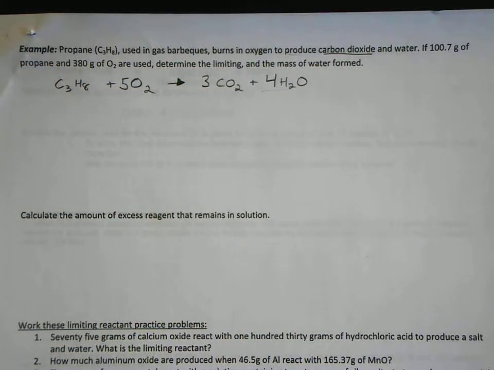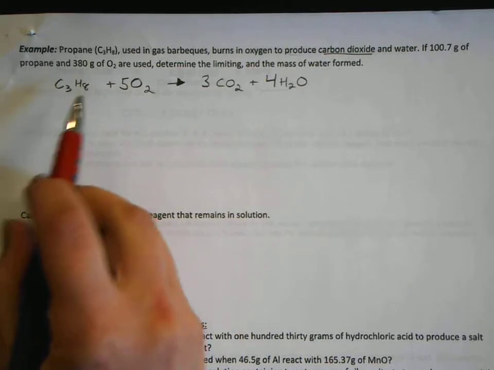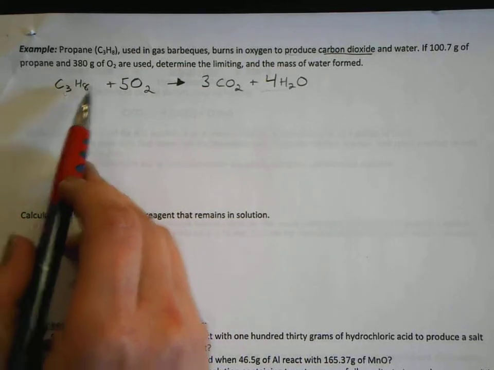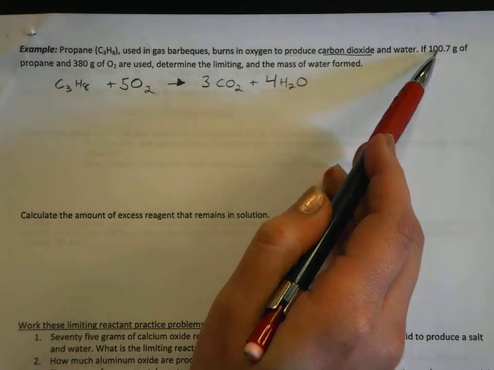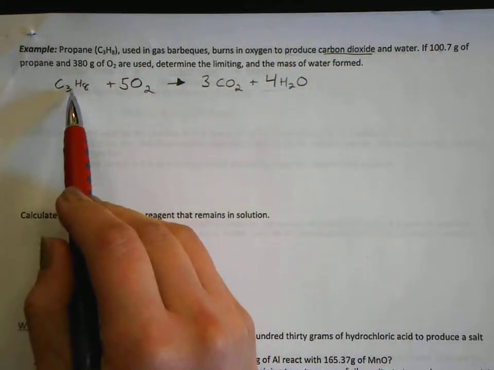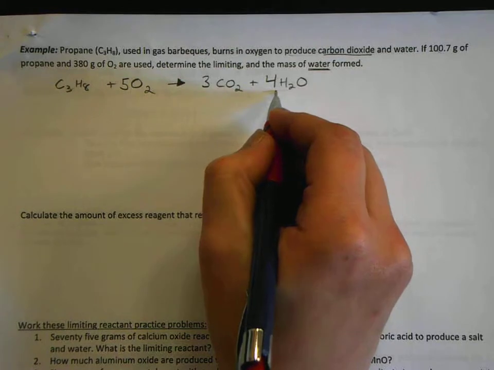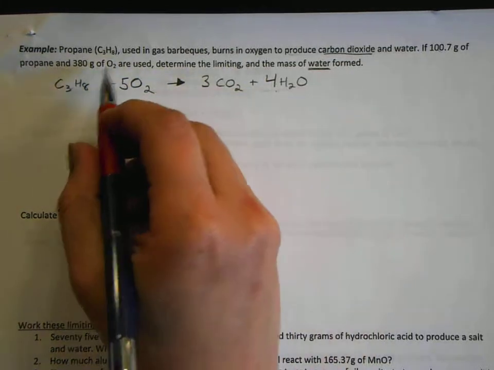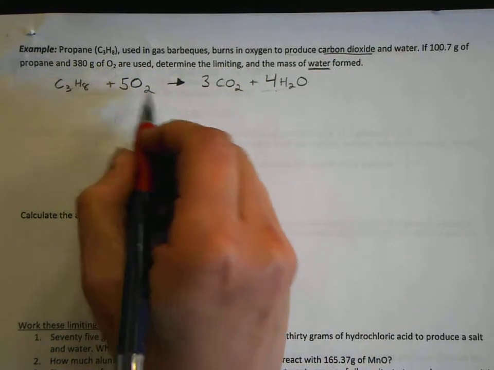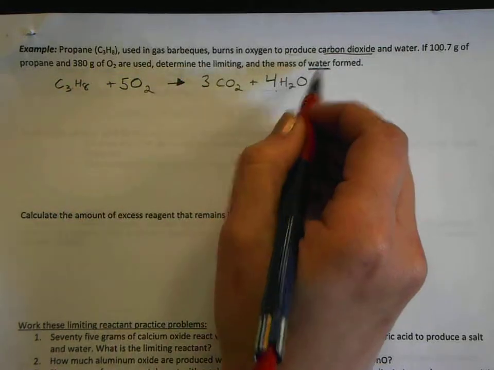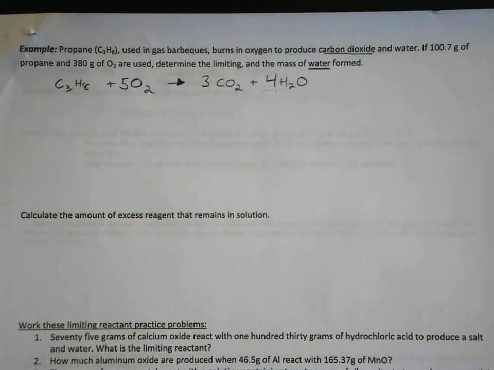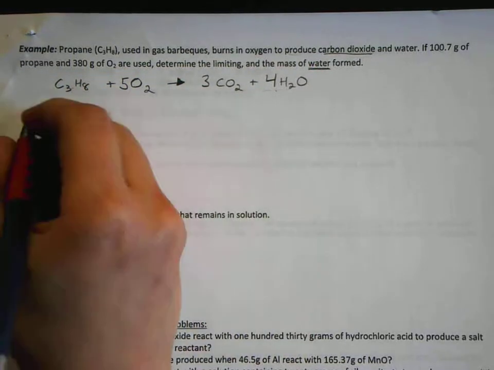To do a limiting reactant question, I have 2 assumptions to test. If I use up all 100.7 grams of propane, how much water would that make? And if I use all 380 grams of oxygen gas, how much water would I make? Those are my 2 questions, and that's what I'm going to figure out first.